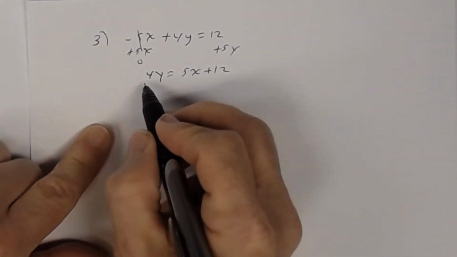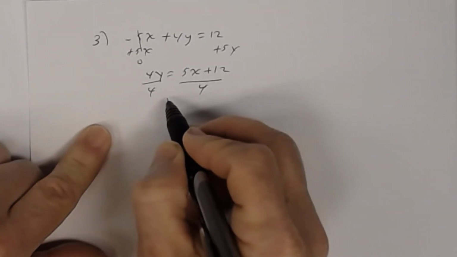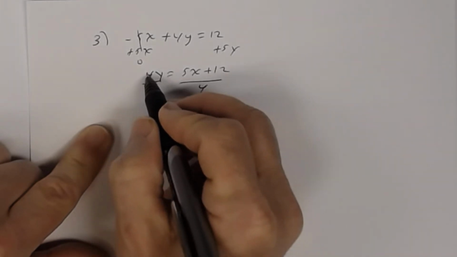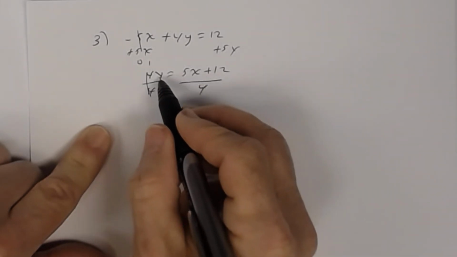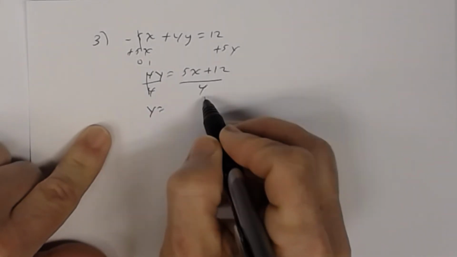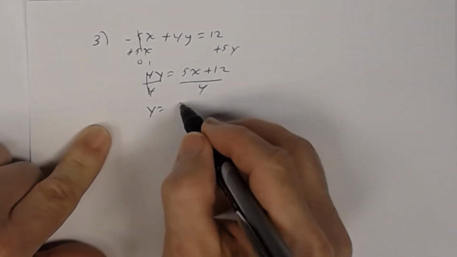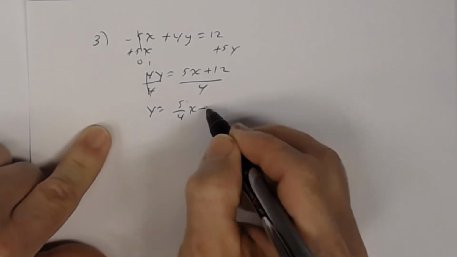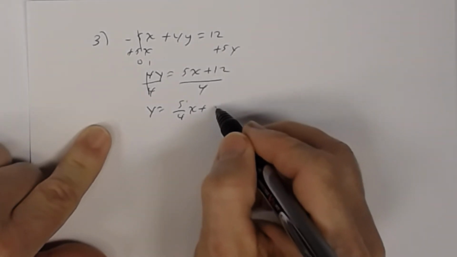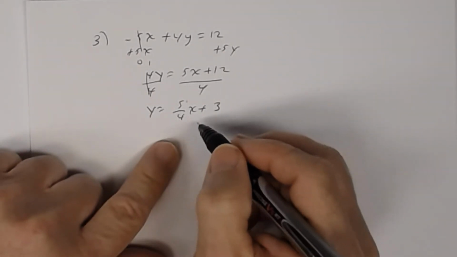Then to get y by itself, you can divide both sides by 4. When I divide by 4, 4 divided by 4 is 1, and 1 times y is y. So I get y equals, and let's put this as two separate terms, 5/4 x plus, and then 12 divided by 4 is 3. And so that's your slope-intercept form.